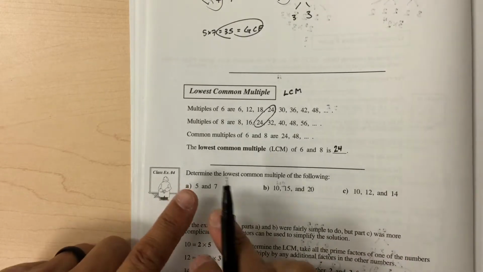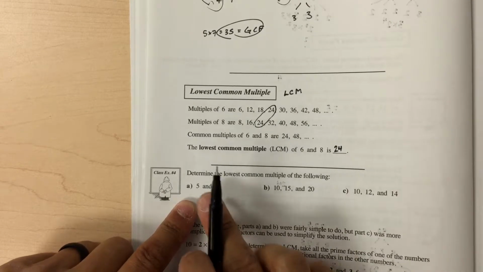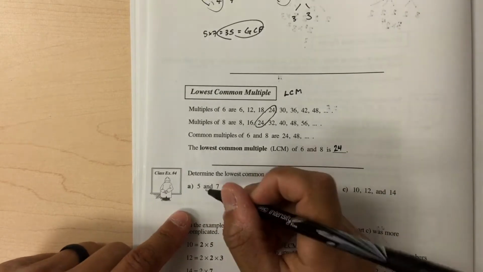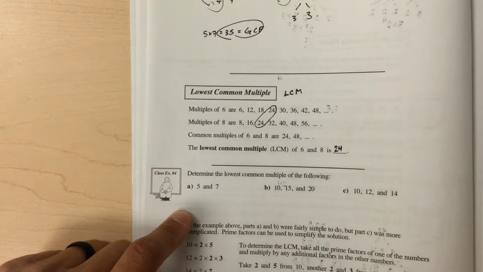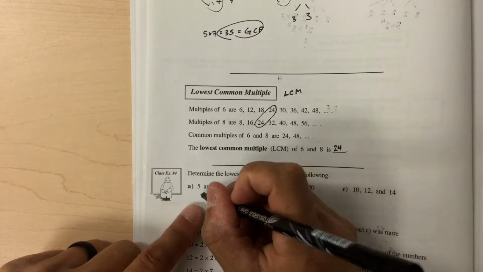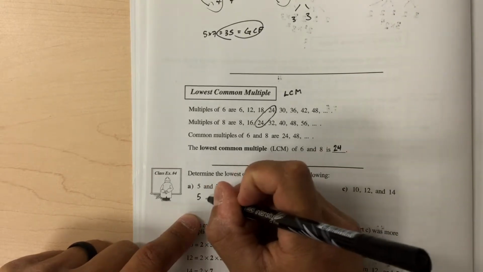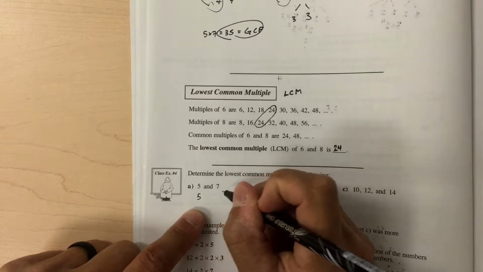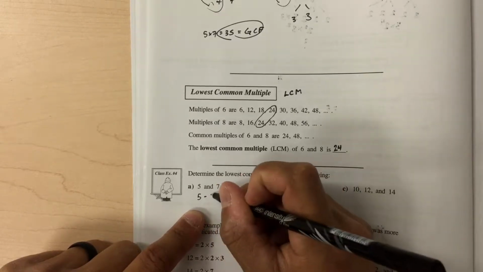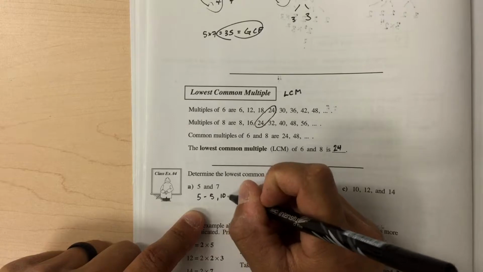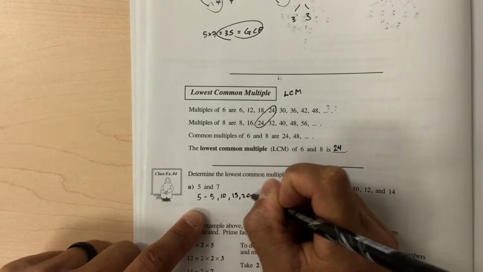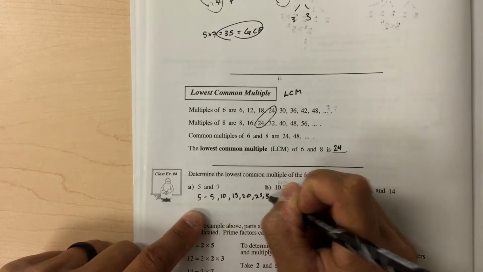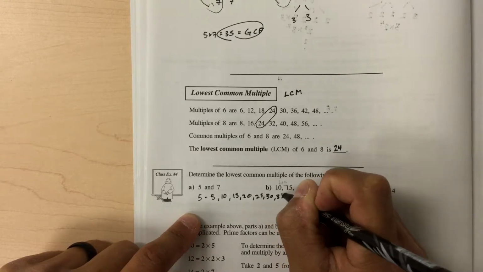And again, I'm just going to do class example 4A here. So 5 and 7, we would begin by making a list. If I start with all the multiples of 5, I have 5, 10, 15, 20, 25, 30, 35.